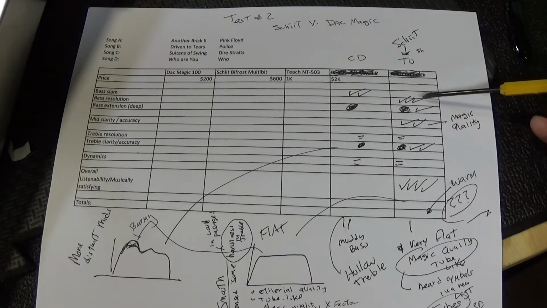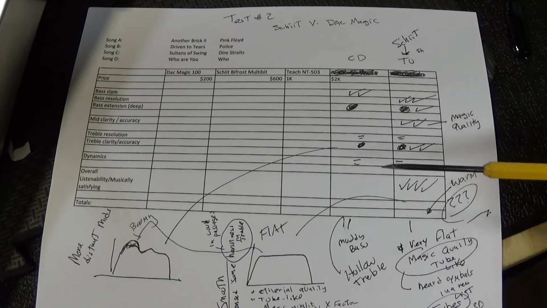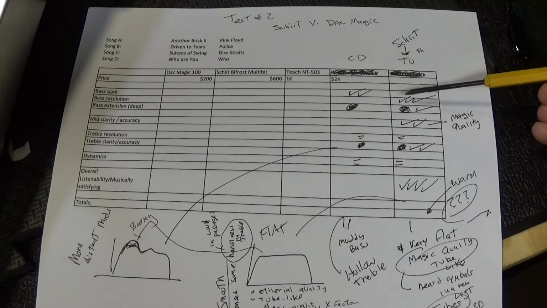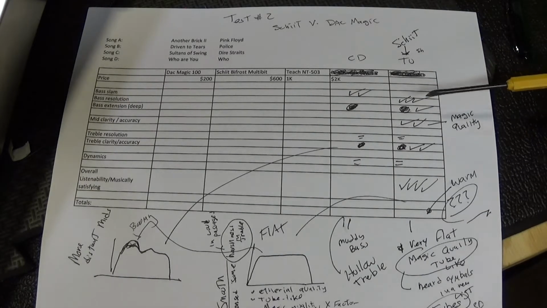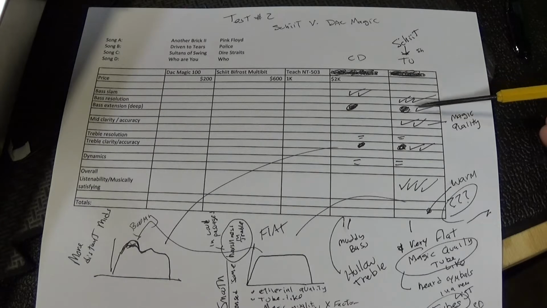Bass resolution, on the other hand, the Schiit handily won. And again, all of these comparisons I'm doing back and forth are relative, not absolute. I'm not saying in absolute terms this is what I hear. I'm comparing one to the other. So relative to the Cambridge, the Schiit had much better bass resolution, the ability to resolve into individual bass notes instead of one lumpy pile of bass. You get very distinct bass notes going from one to the other. Very, very well done.